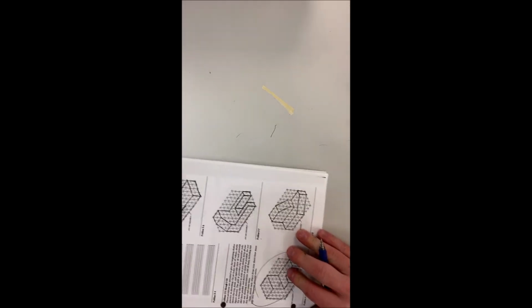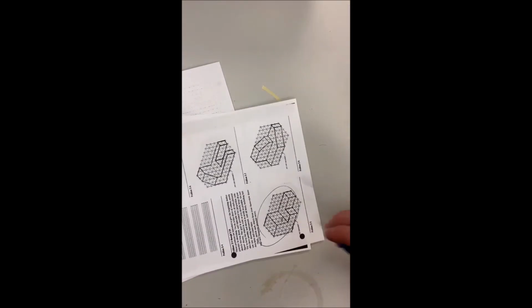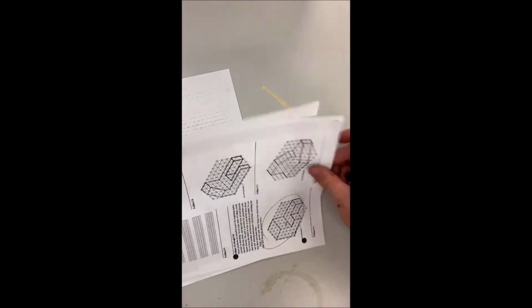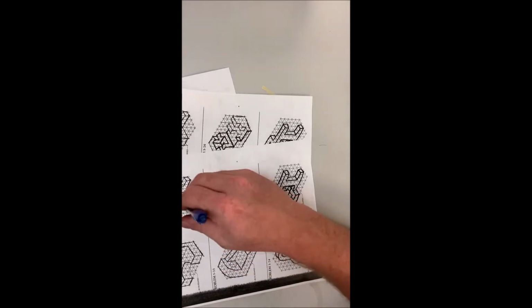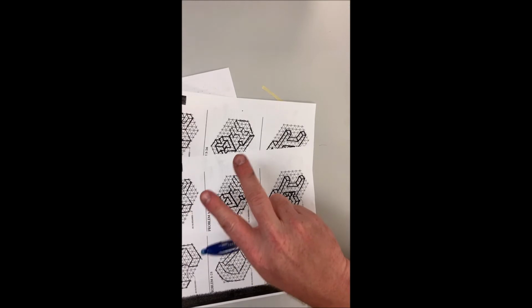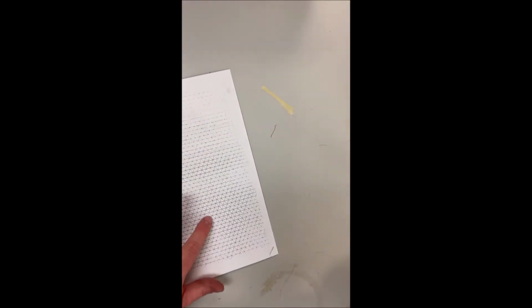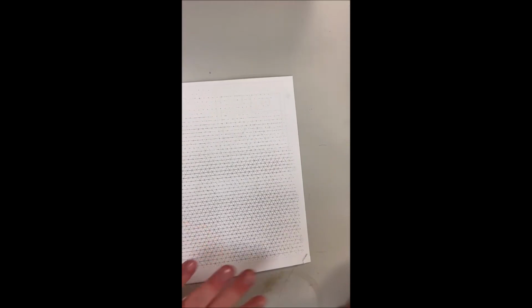I'm gonna tear off the sheet. Your next assignment, you can do these any way you want to. Choose any two of these. There's multiple pages. Yes, I double copied this. Choose any two of these and do them on this sheet right here. Okay? However you want to do it.